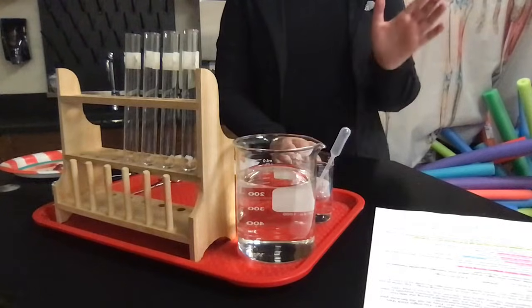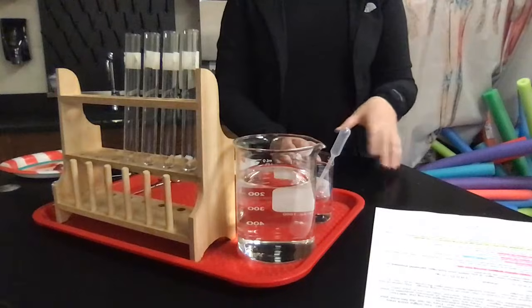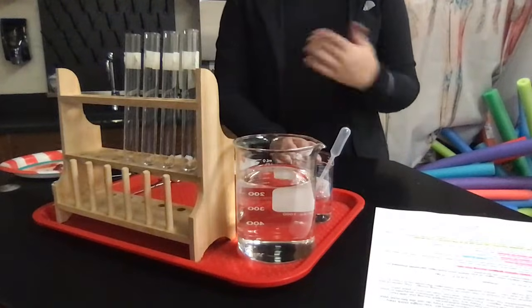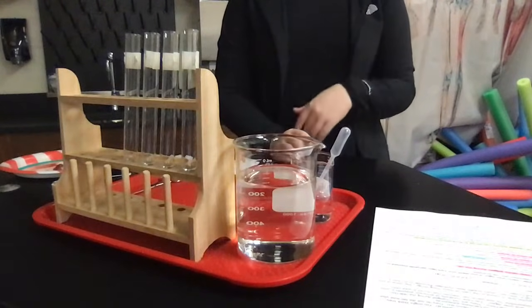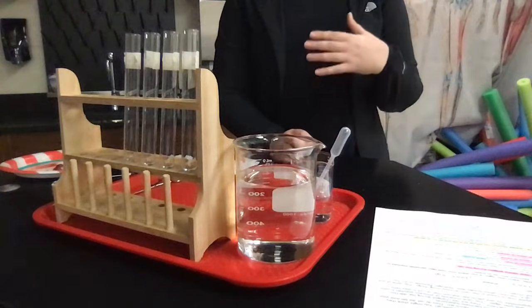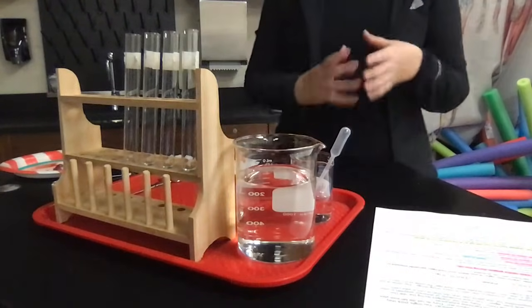Hey guys, and welcome to Lab 6, which is called Enzyme Catalysis. Your teacher might also call this the Catalase Lab, Enzyme Catalase, something like that. Basically, we're going to be looking at the enzyme called catalase and see how it breaks things down.